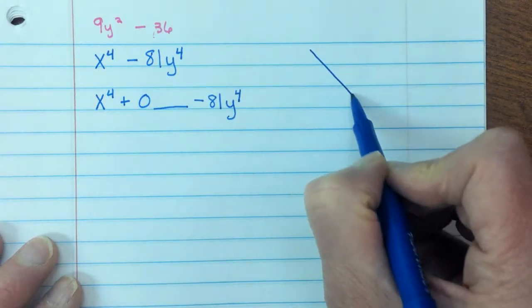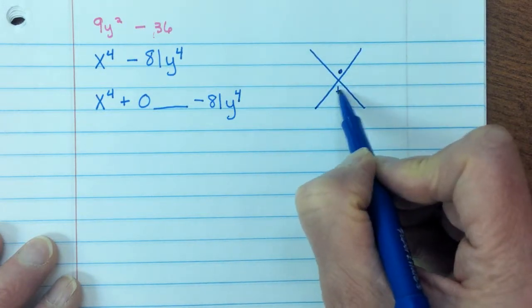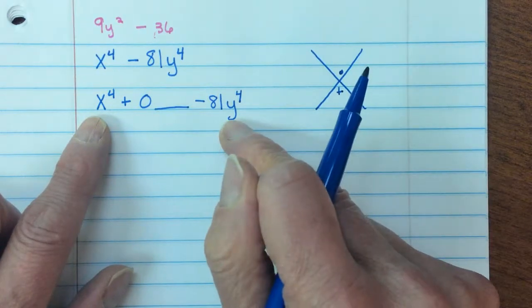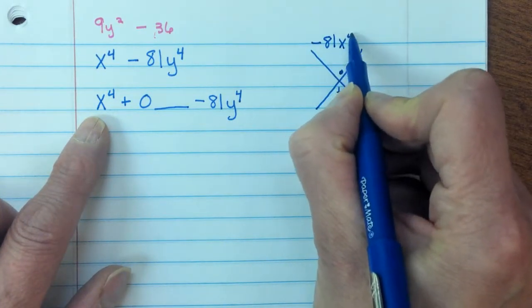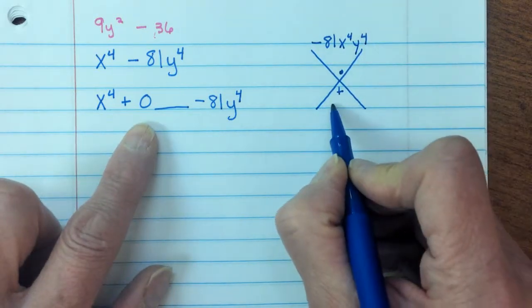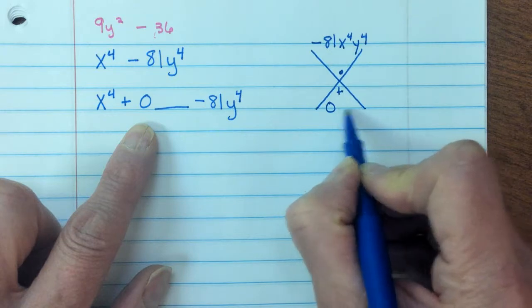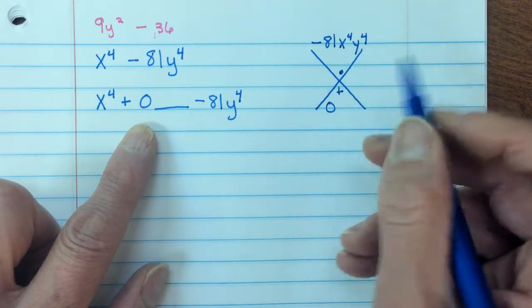So I'm just going to go ahead and go to my setup. I'm going to multiply my first to my last, so that gives me negative 81 x to the fourth, y to the fourth. And I know my middle term is 0 something. We're going to get that something when I do my factors of my variables.